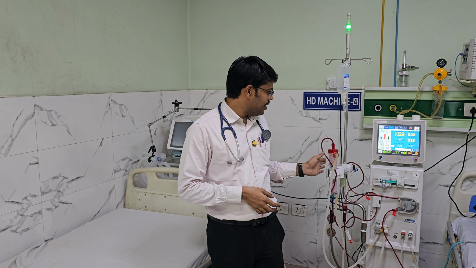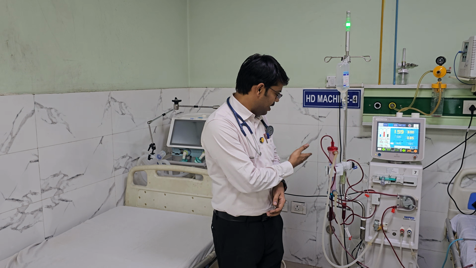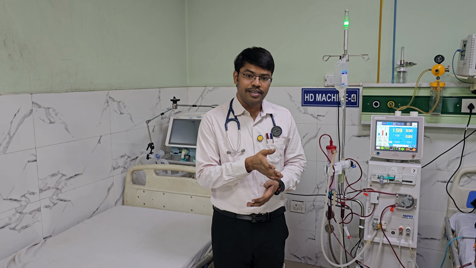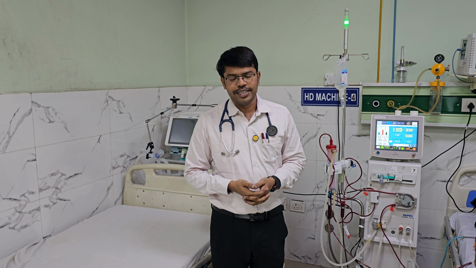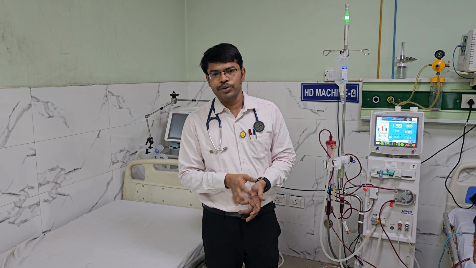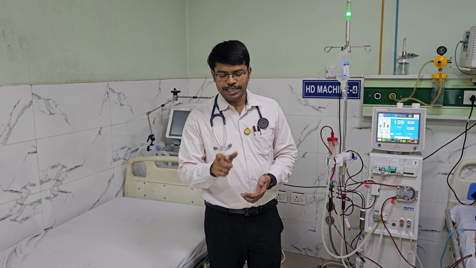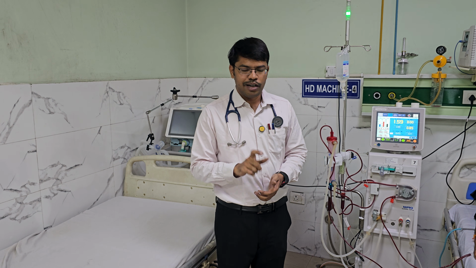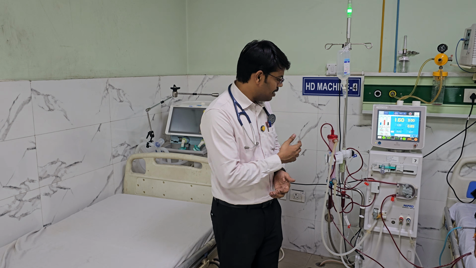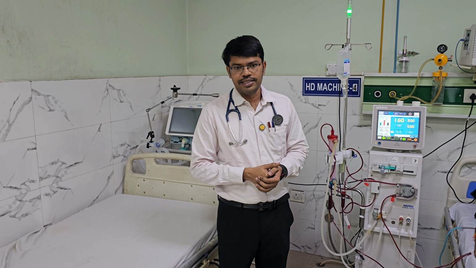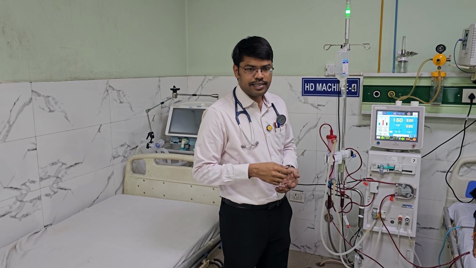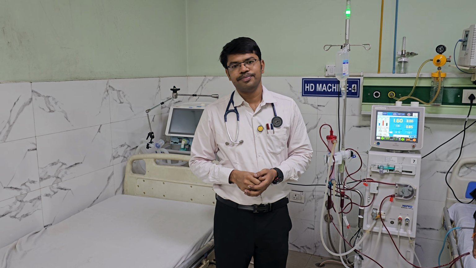In this, you are seeing a dialyzer. Most of the dialysis technologists or the residents might be knowing this particular structure, the dialyzer. A plasma filter will look almost exactly similar to a dialyzer.